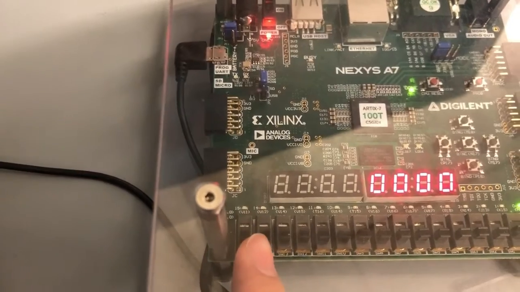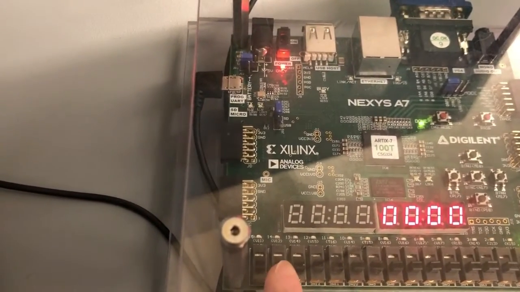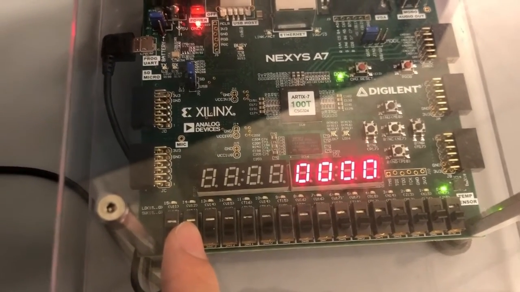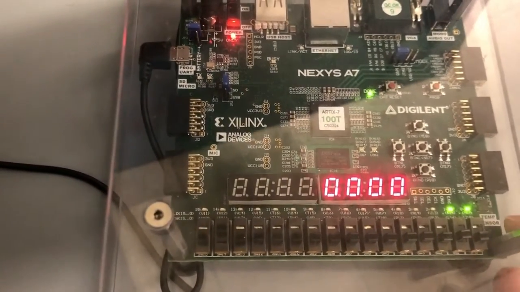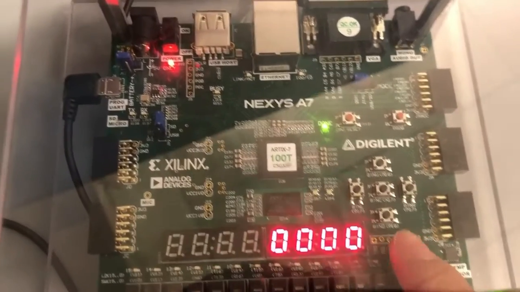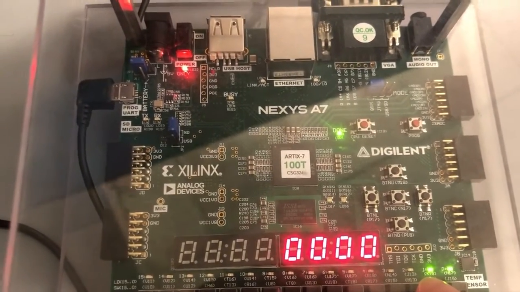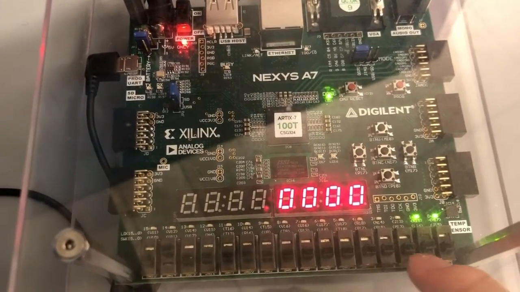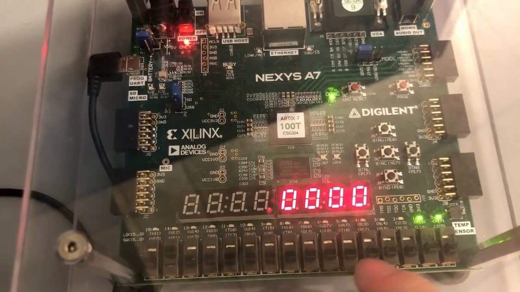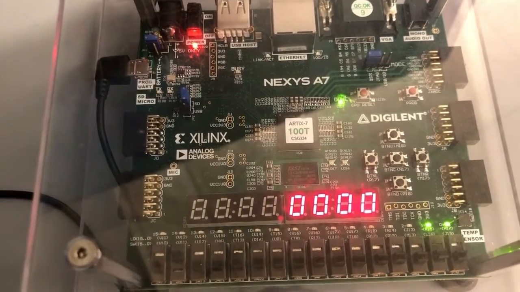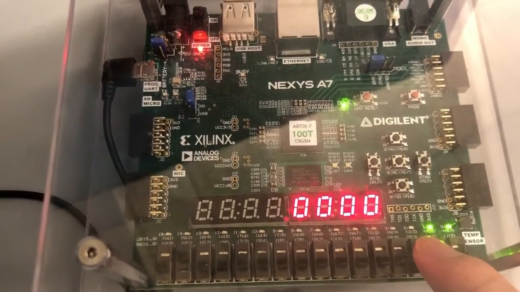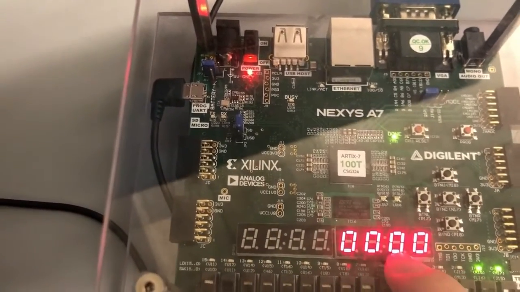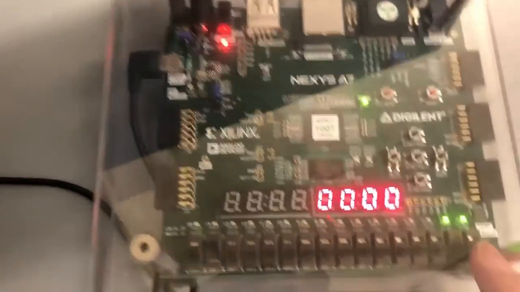So this switch is used to control the comparator. So when this switch is on, it is now comparator mode. You can see this LED is on, which means these two input number is equal. So the input number A is 0, no switch is on. B is also 0, no switch is on. So they are actually equal. So this LED is on, and the 7-segment display shows 0.